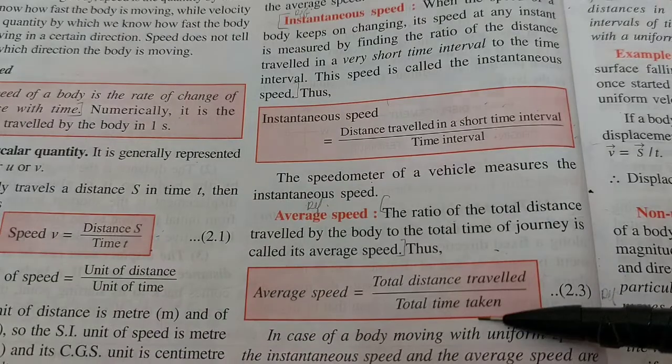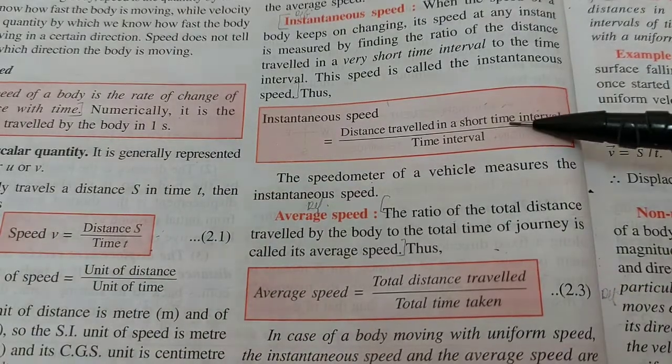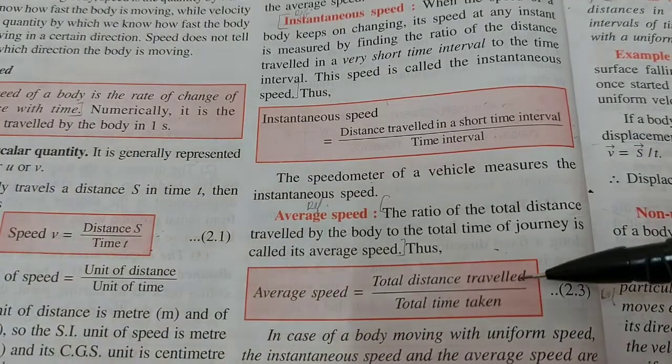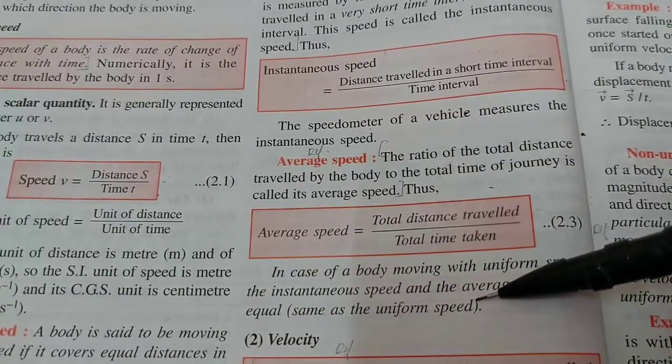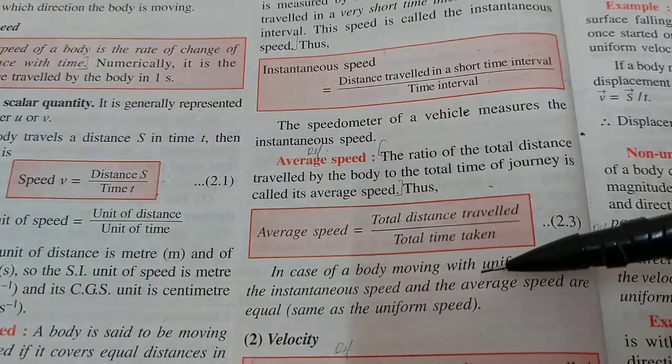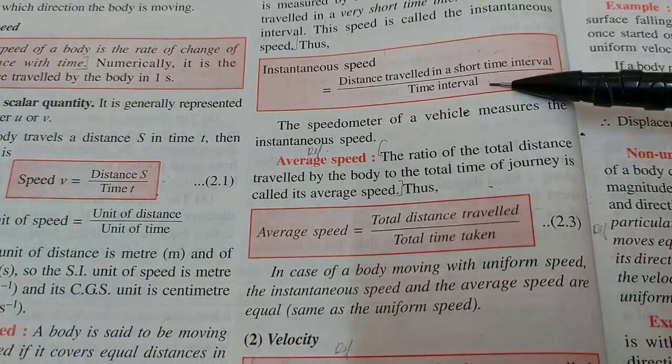When can the average speed and the instantaneous speed be equal at all times? Only when you are traveling at uniform speed. If from start to end you've been traveling at a fixed speed, then the average speed will be the same as the instantaneous speed at every point.